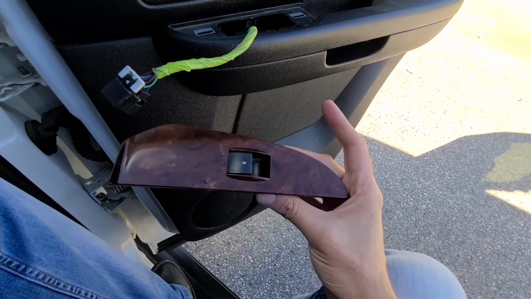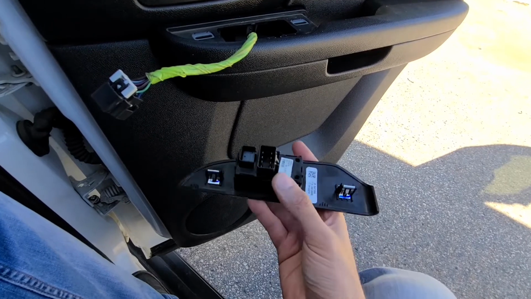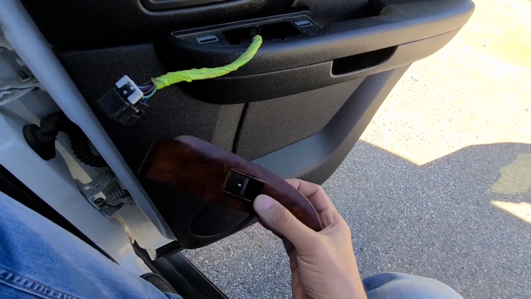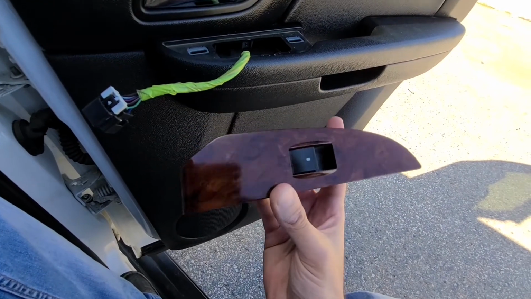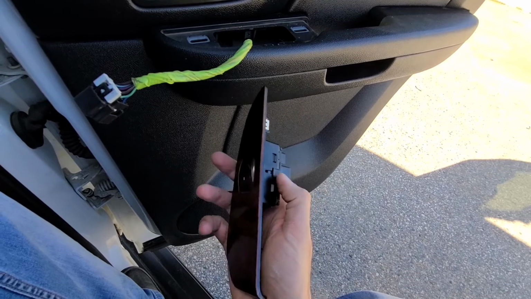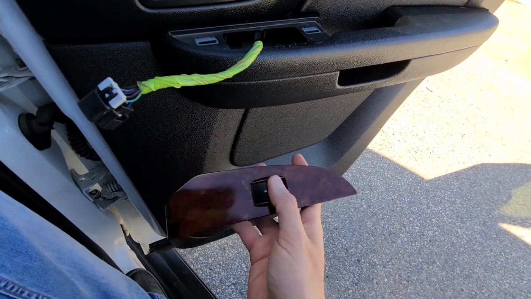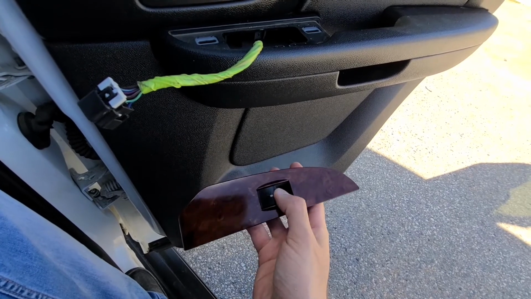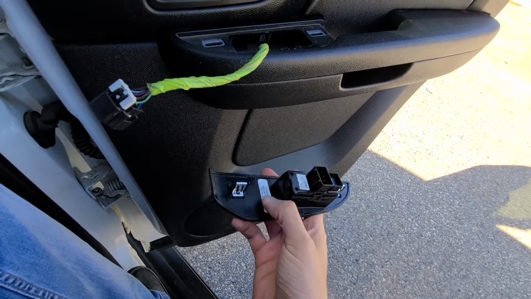Once you have the window switch out, now you have two options for how to install a new one. If you're getting a used switch from a salvage, try to get this whole assembly, so that way you don't have to deal with taking this apart. But if you're getting a brand new switch, you will get just the switch, so that means you'll have to take this switch out of this plastic bezel piece.